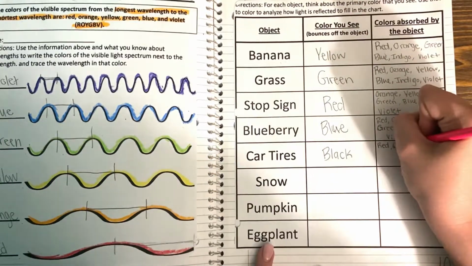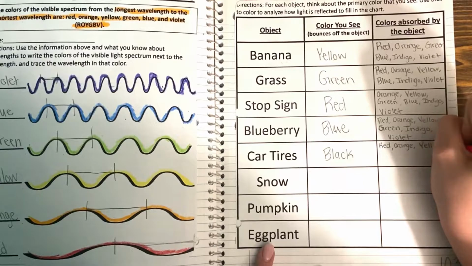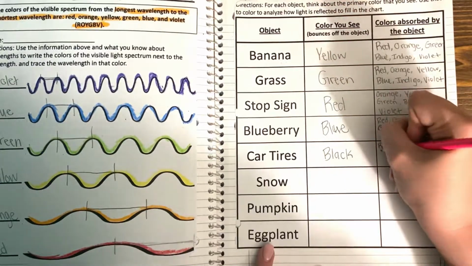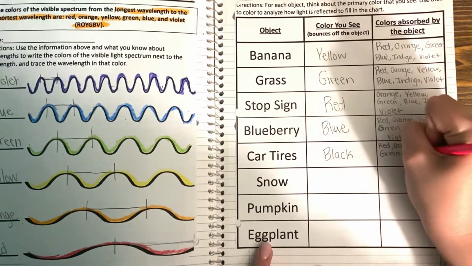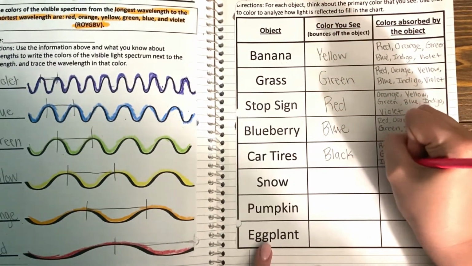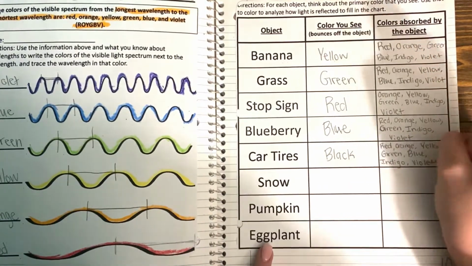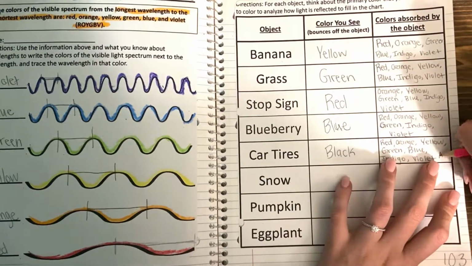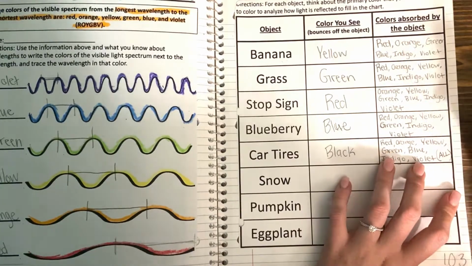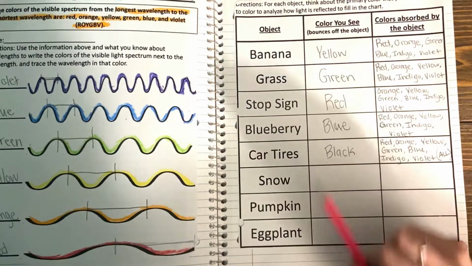So red, orange, yellow, green, blue, indigo, and violet. I'm going to put all right there because all of the colors are being absorbed for something that is black.